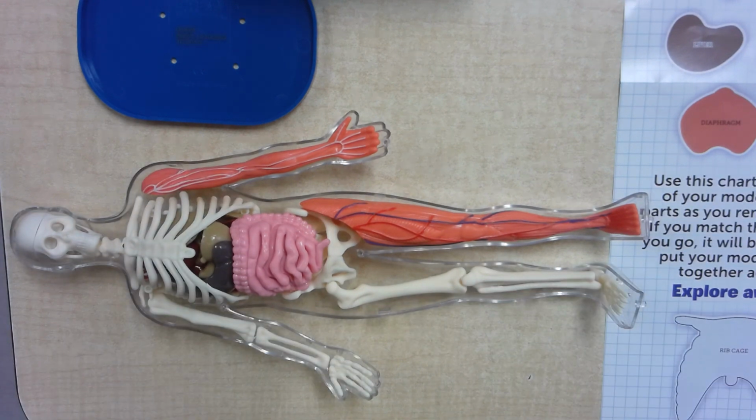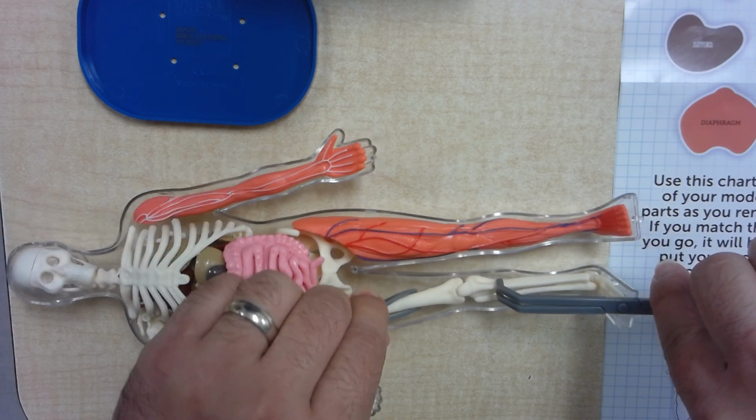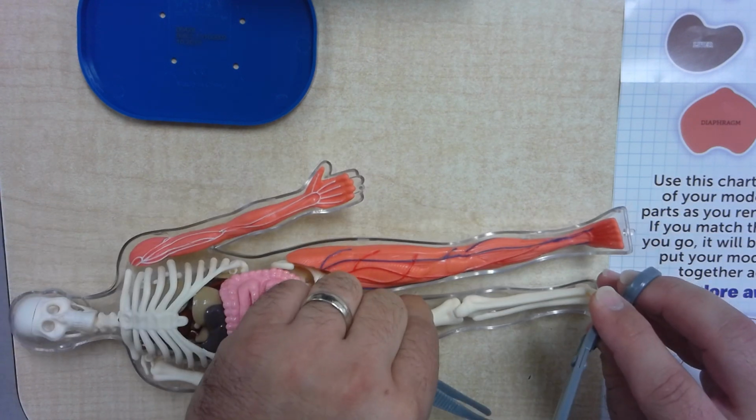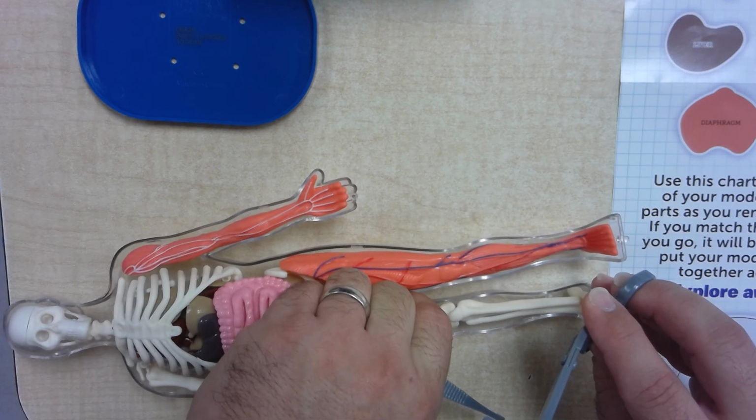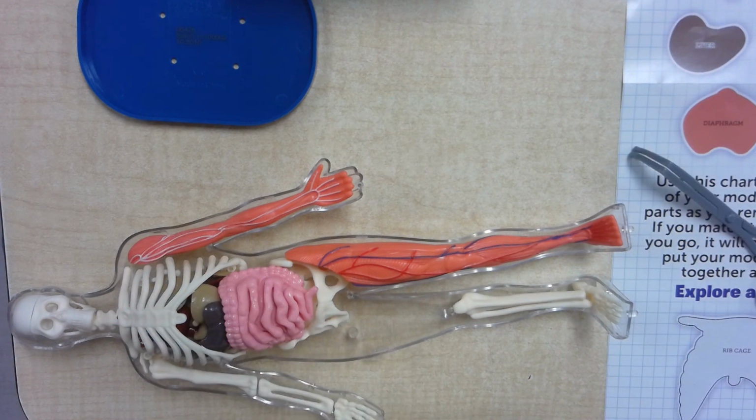Now, I'm going to have to carefully remove the bone here. Fred doesn't want to let that bone go. You know what? Let's just grab it on out of there, Fred. That bone was in there.